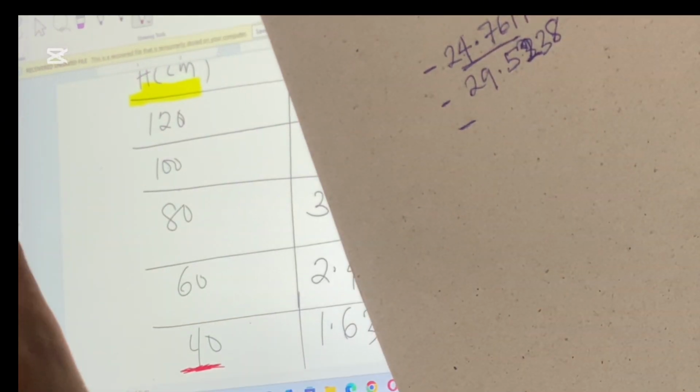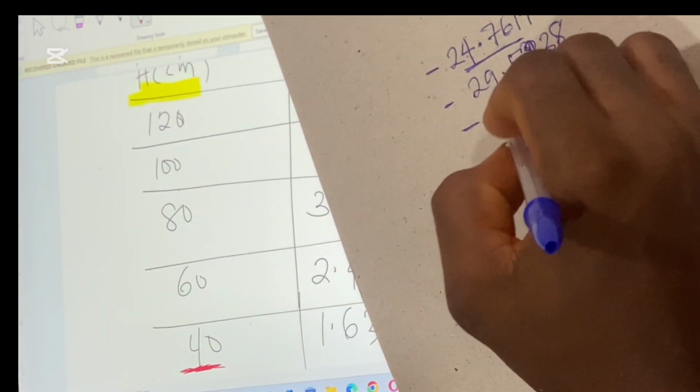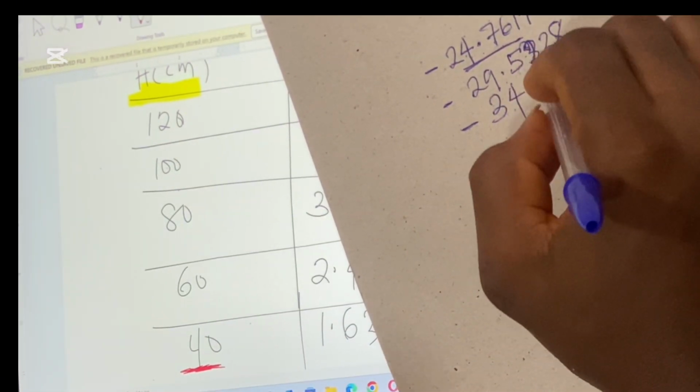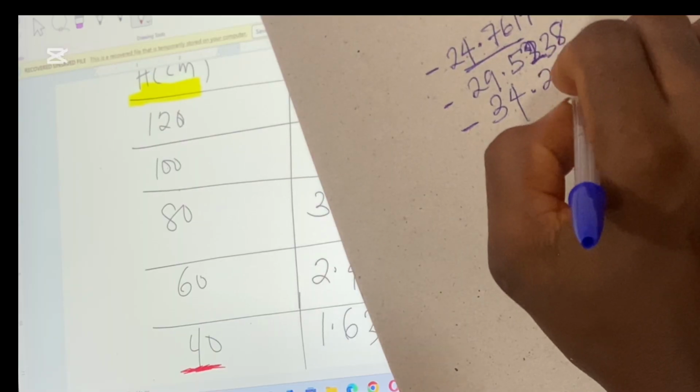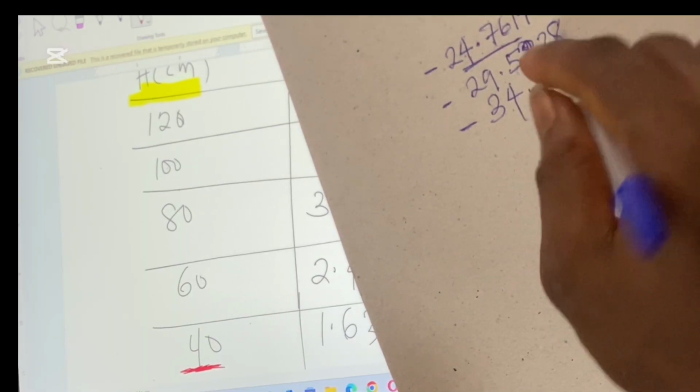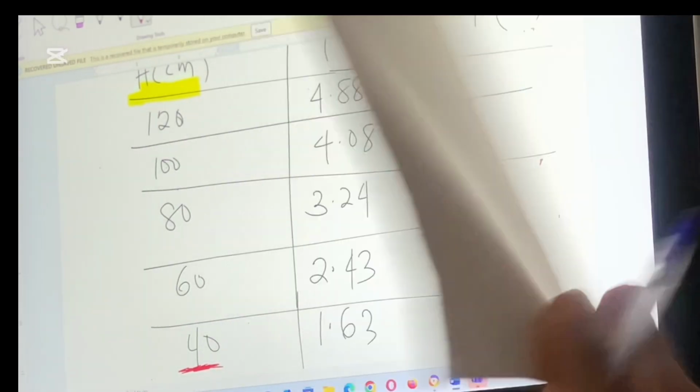That is 29.5238 plus the interval value, which is 4.7619. I will have this value to be 34.2857. So approximate to 34.3.